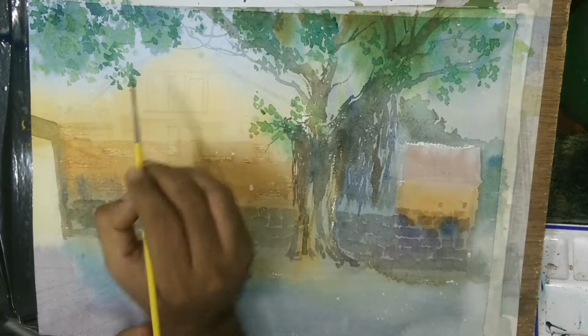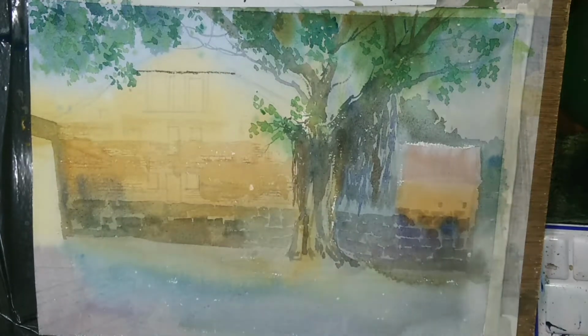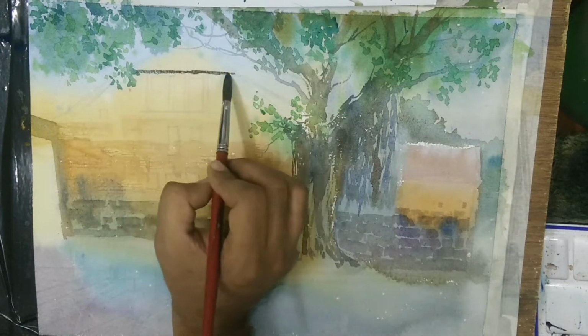Now I'm doing details in darker parts, some sharp edges to define the roof.